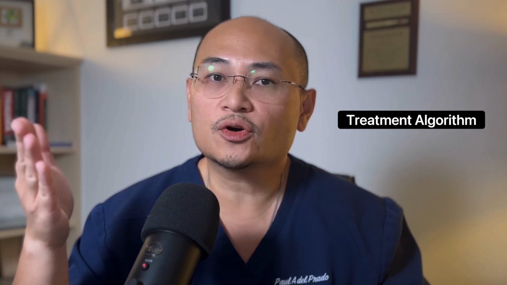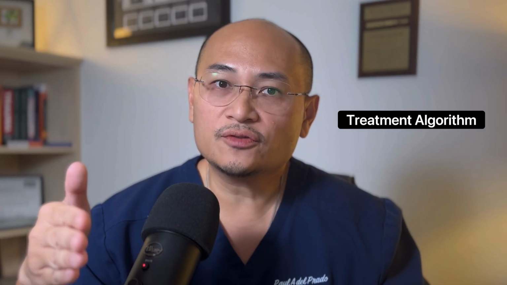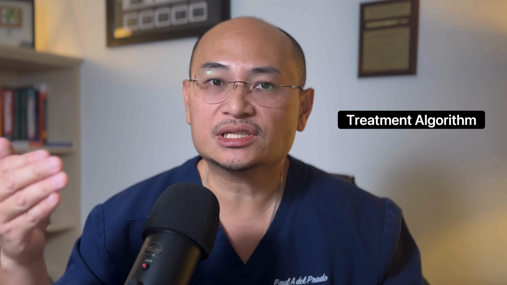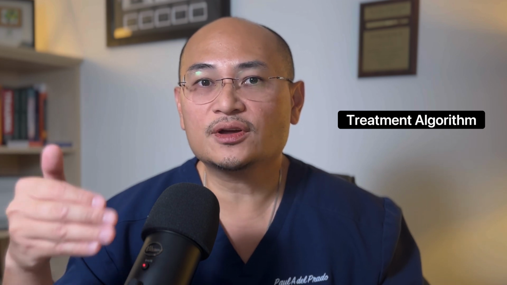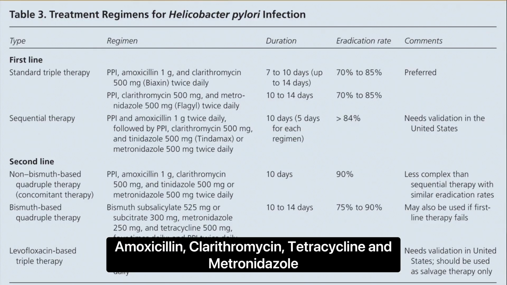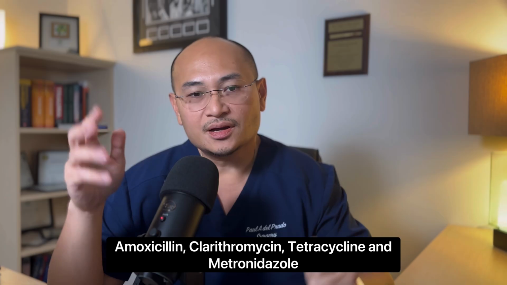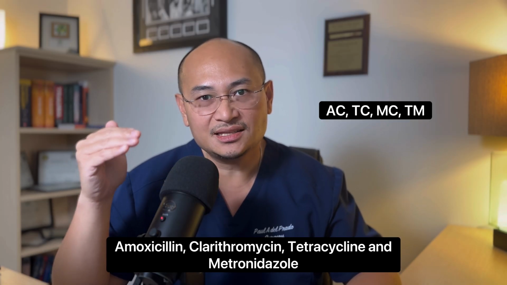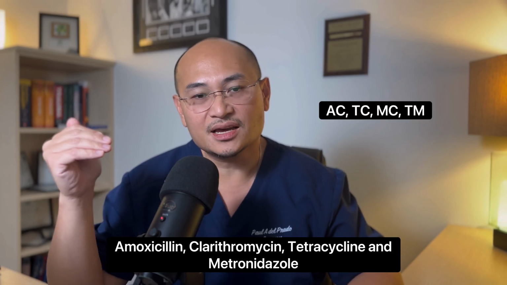For those who are refractory, considering further workup with endoscopy or testing for H. pylori is of importance. So for treatment of H. pylori, it actually started with triple therapy before, in which you had a PPI plus a combination of two antibiotics. There were choices between amoxicillin, clarithromycin, tetracycline, and metronidazole. A mnemonic that I use is AC, TC, MC, TM.